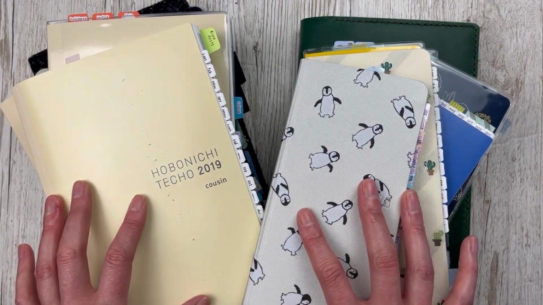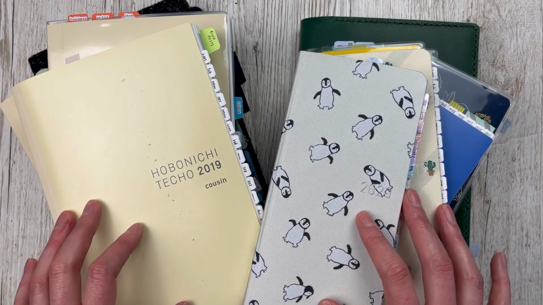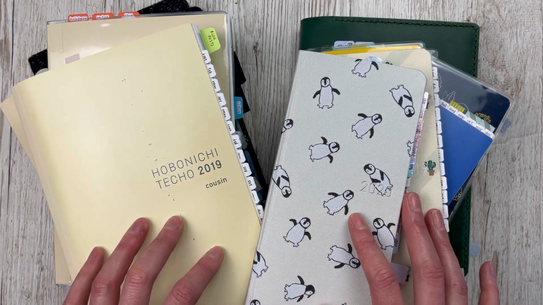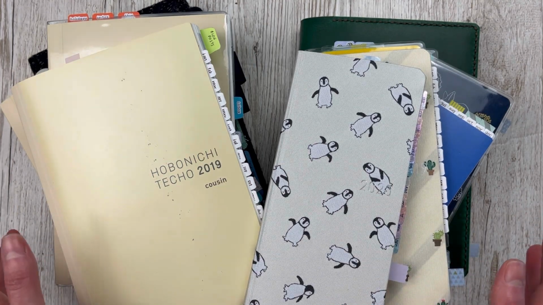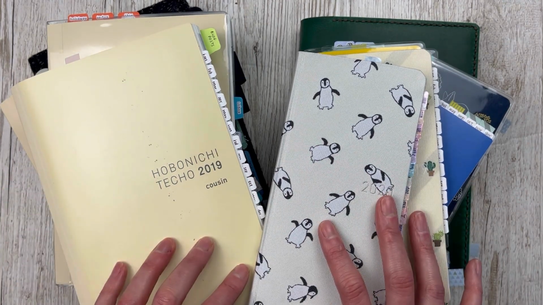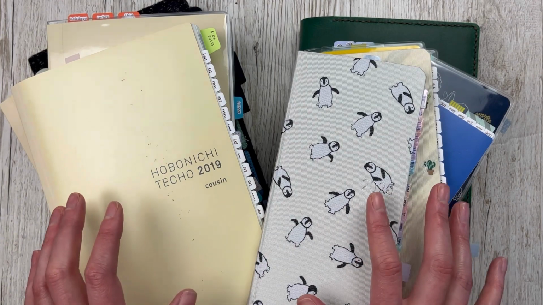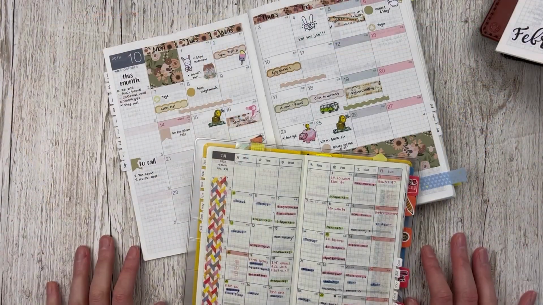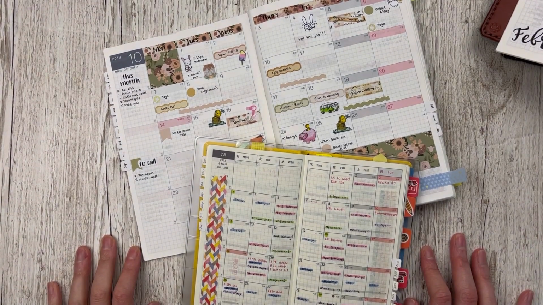So hopefully if you've got your eye on another planner, but you already have a planner and you're thinking of ways to justify buying the new one, hopefully this will give you some ideas around how you can do that. And apologies in advance if I give you an idea of something you want to use a planner for and you now go out and buy another planner. I'm sorry.